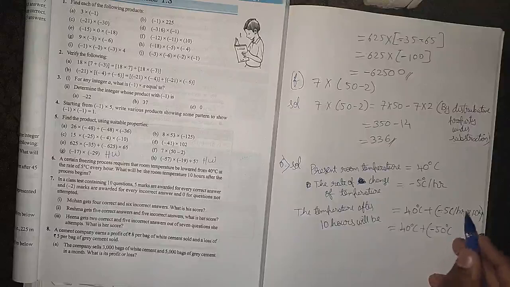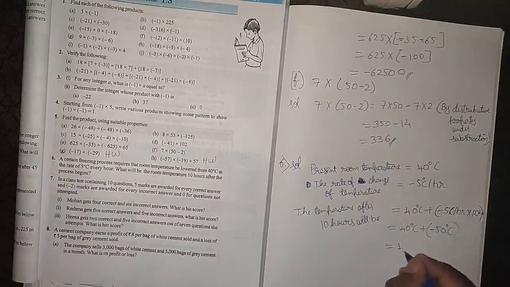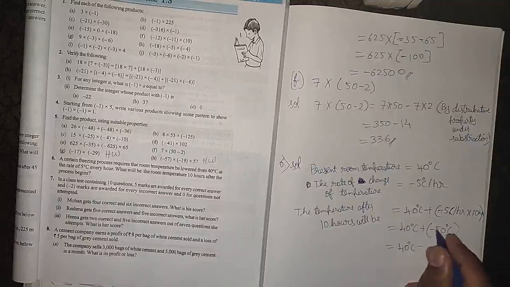Per hour means divided by hour. Here hour is there. Numerator and denominator will get cancelled. Only degrees Celsius will remain. So 40 degrees Celsius plus into minus is -50 degrees Celsius. How to do?